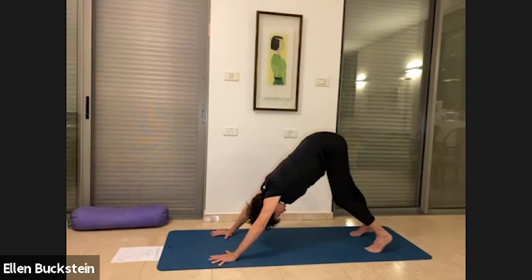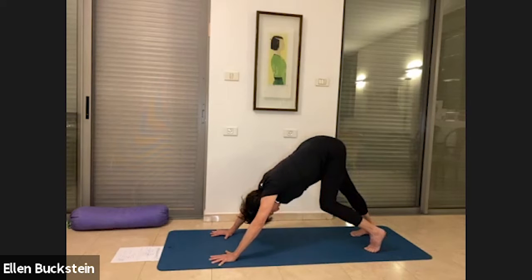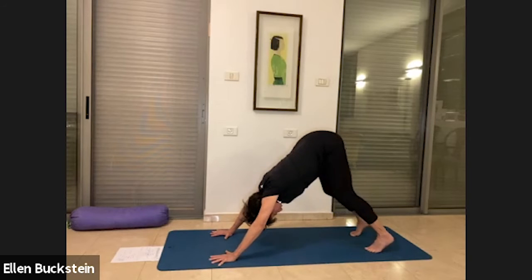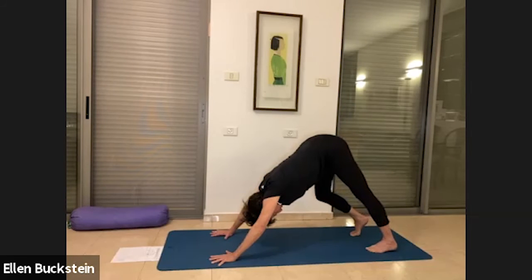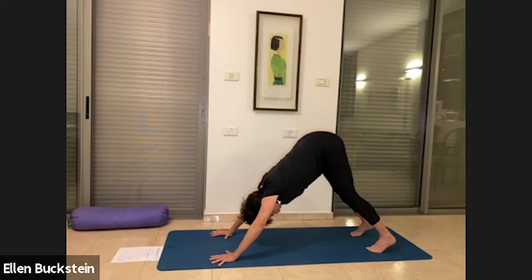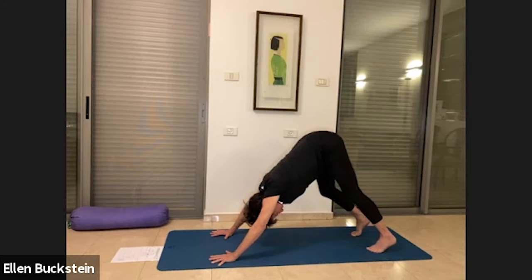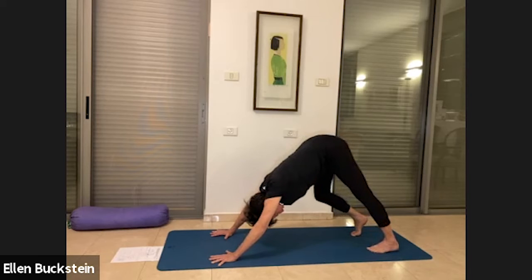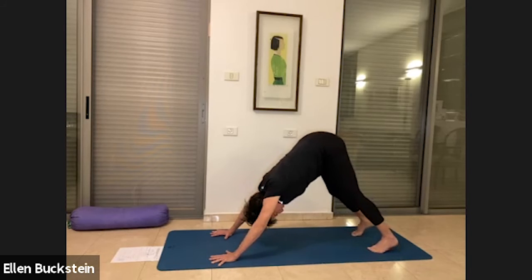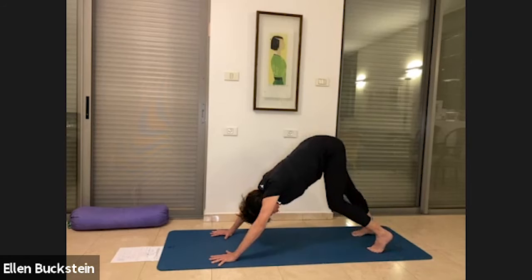And we can alternate pedaling it out here so that the right foot comes down as we press the ground away with the left hand, and the left foot comes down as we press the ground away with the right hand. Continue breathing into your mid-spine with every exhalation. Fill that area out. There's no sagging here, not in the lower spine, not in the shoulders, and not in the mid-spine.